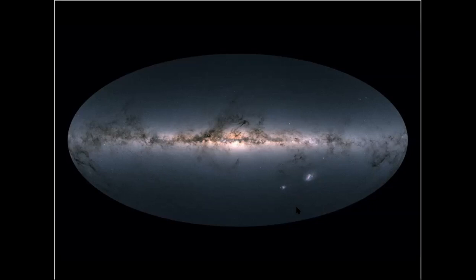Now, if you look at the disk, this is the disk, right? And this is a picture of the stellar light coming from the galaxy. You see that it's mostly coming from the disk. Also you see that there is more light here, but then there are these dark patches, etc.